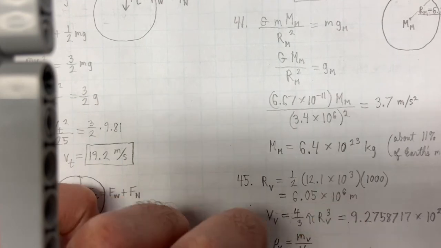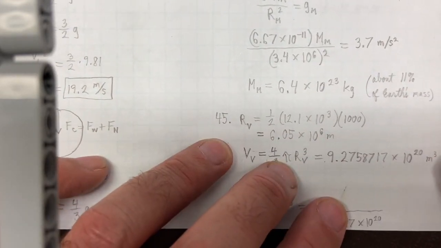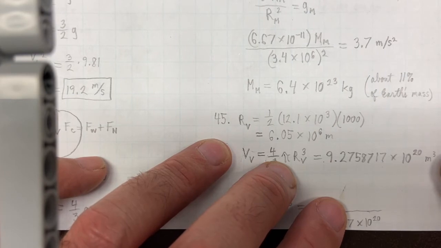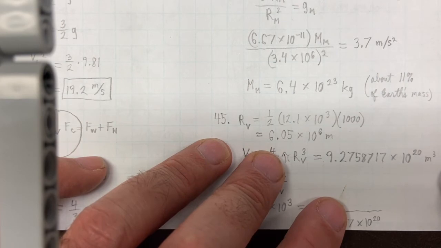All right, so now we do a little rearrangement. We do some plugging and chugging, and we get 3.7 meters per second squared. This means that 3.7 meters per second squared was a given, and we're using that to find the mass of Mars, which is 6.4 times 10 to the 23rd kilograms, which is about 11% of Earth's mass. This means that you can jump quite a bit higher on Mars than you can on Earth.